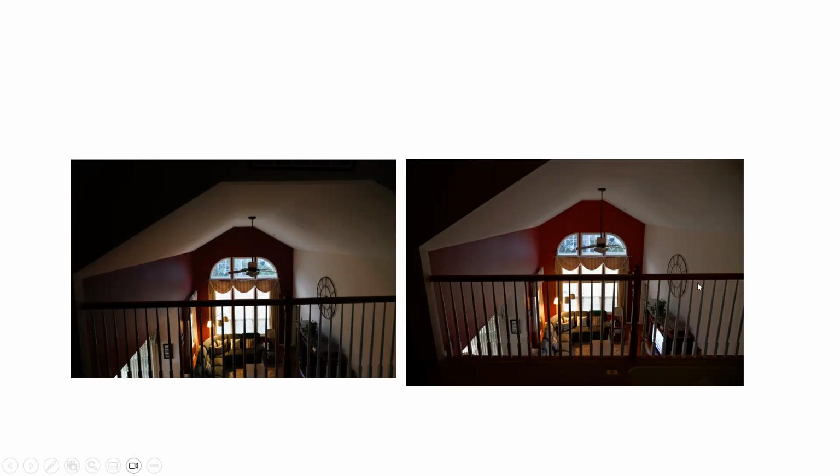So I think working within the camera, if I'd worked a little more on different exposure ranges, I might have gotten a little bit better picture.